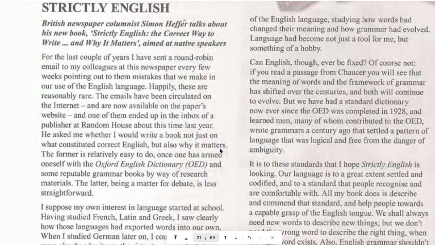Okay? The first one here, he asked me whether I would write a book not just on, that means write a book about two things. The first one is what constituted correct English, and the second one is explain why it matters. So two things. And here he said that the former is relatively easy to do.